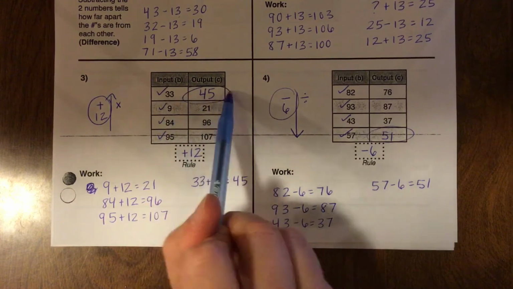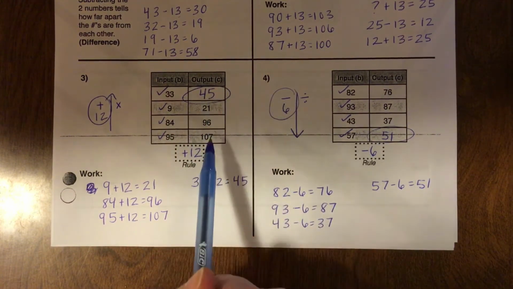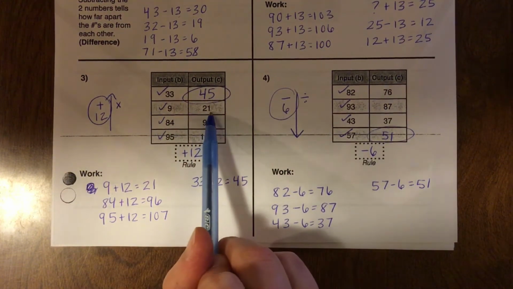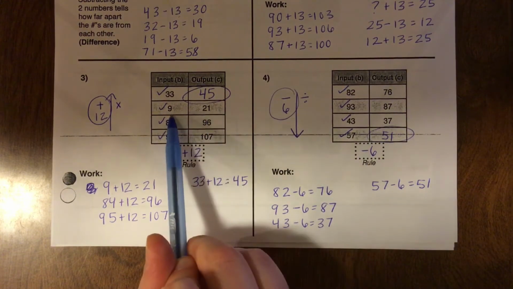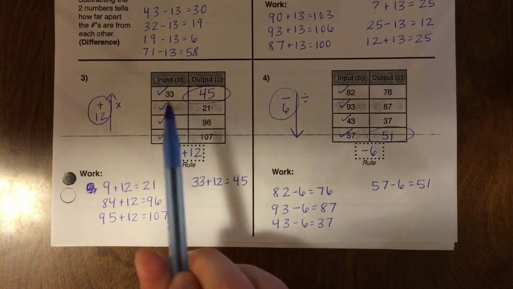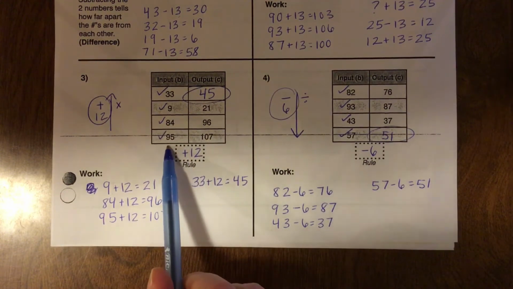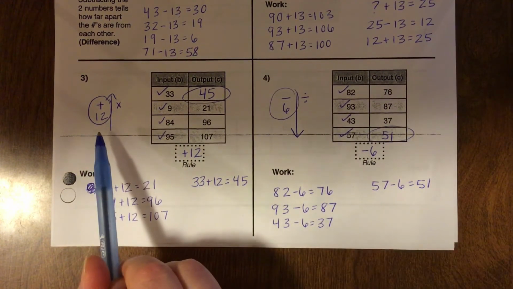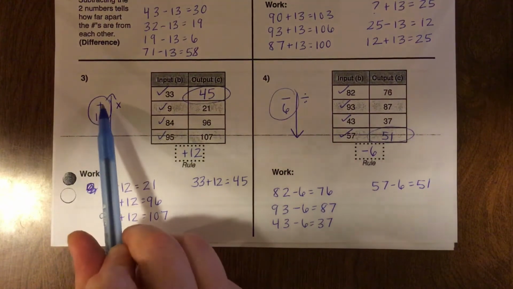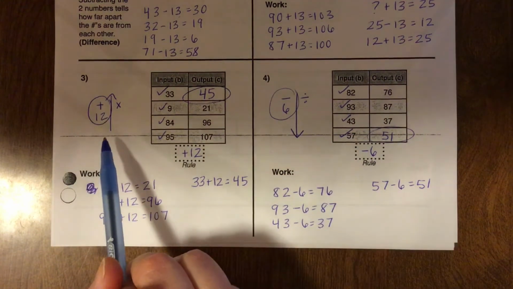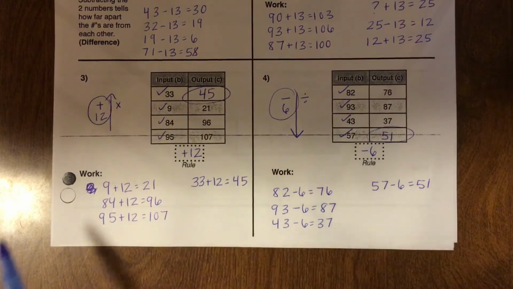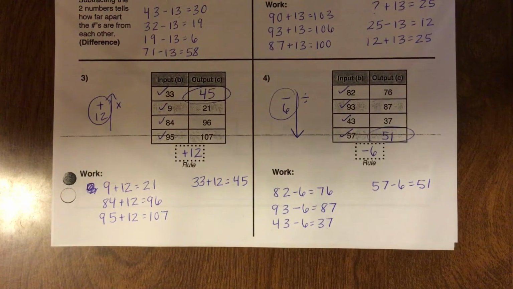So I obviously can't check this one right away because it was blank at first. So I started with 21, the bigger number, and I subtracted 9. Then I did 96 minus 84. And then I did 107 minus 95, and every time I got 12. I put 12 on my addition side of my arrow because I use subtraction to check, and that's the inverse operation. So now I need to prove that my rule works.